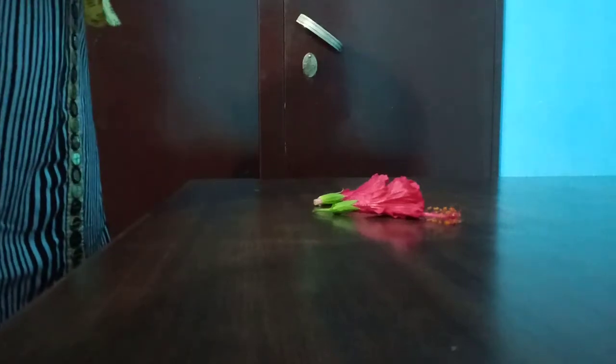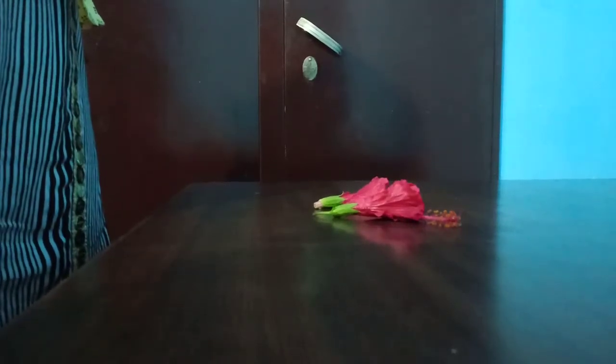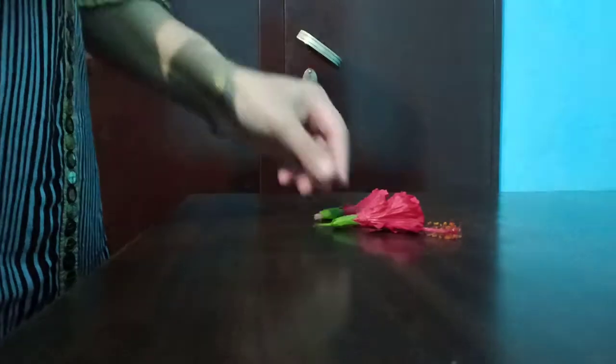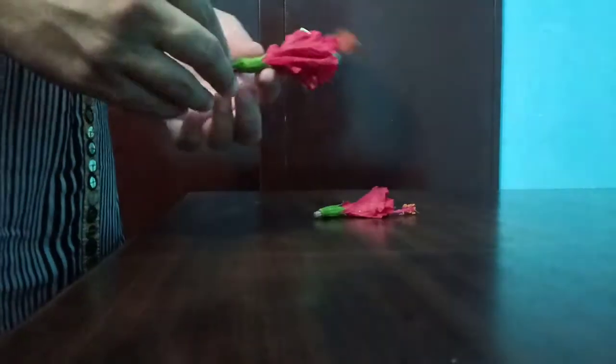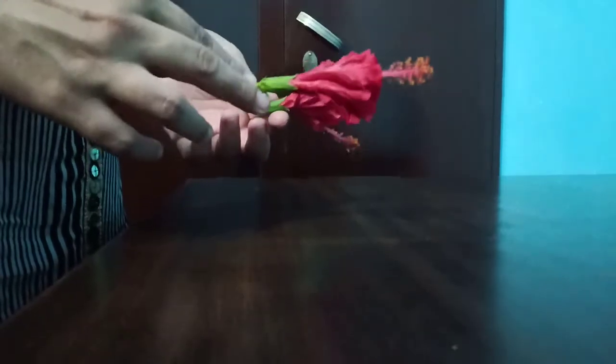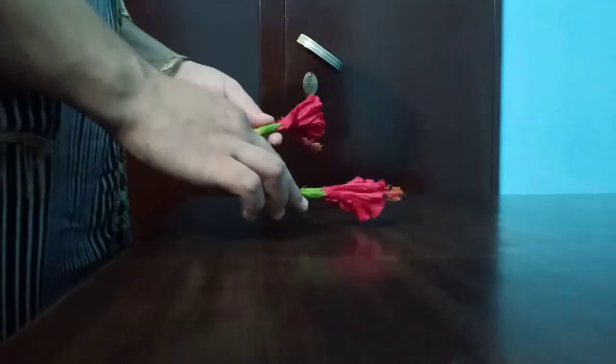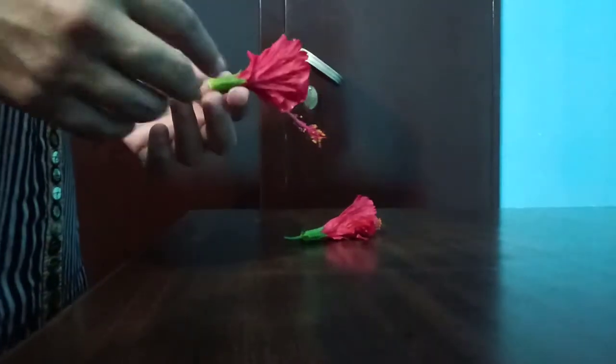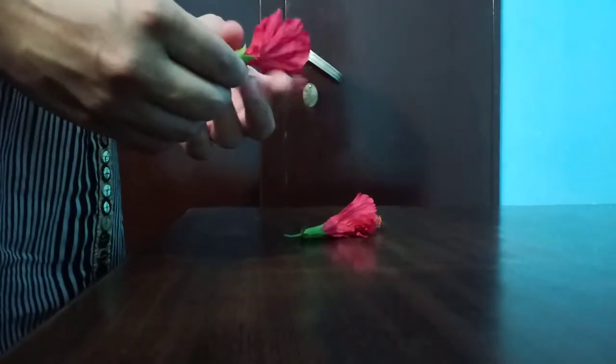Good morning students. Today we will start with the most attractive and beautiful part of the plant, that is flowers. So we have taken the China rose because the China rose is a complete flower. China rose is a bisexual flower. So we will start with the parts of flower.